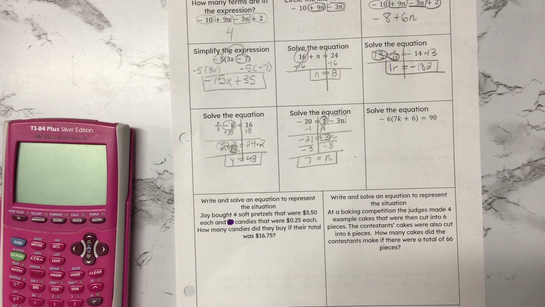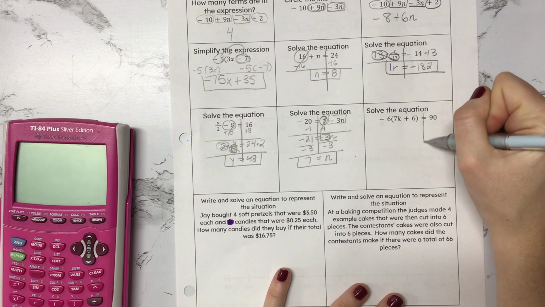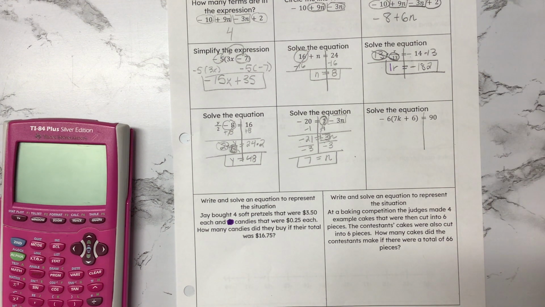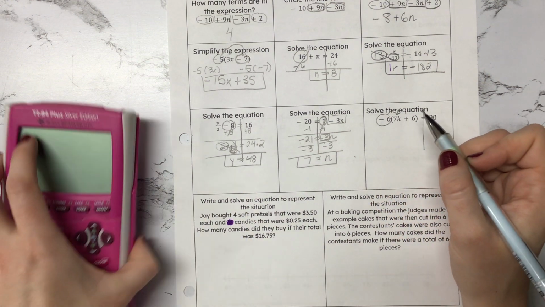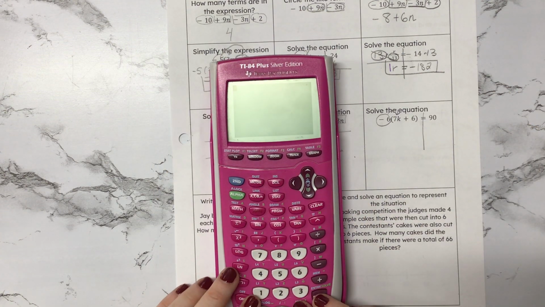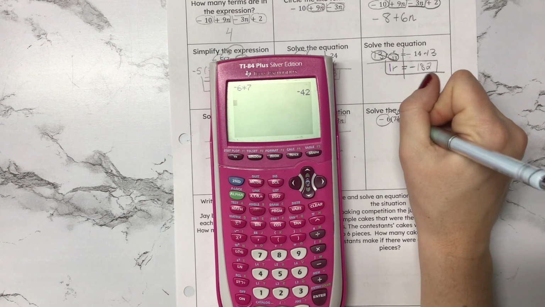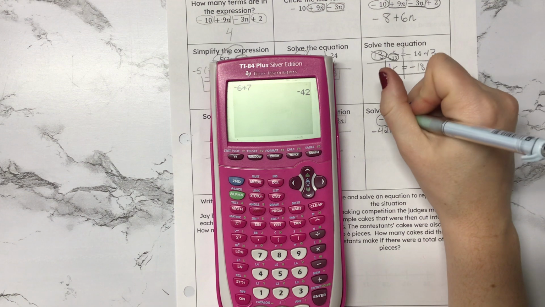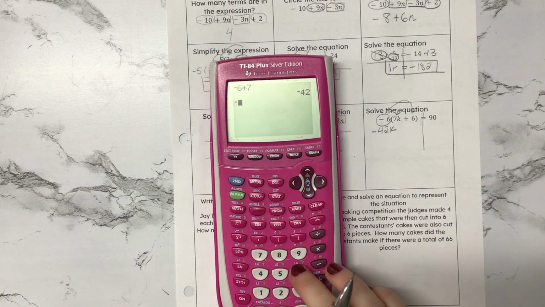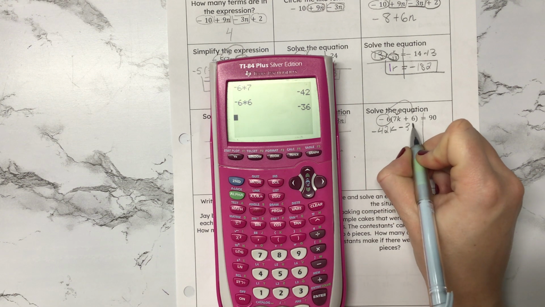All right, one more equation. So first I say, are there parentheses? Yes, parentheses mean I need to multiply. So I'm going to take negative 6 times 7k. I'm going to do negative 6 times 7. So negative 6 times 7k is negative 42k. Then I'm going to take negative 6 times 6, which is negative 36. So I'm going to do minus 36.